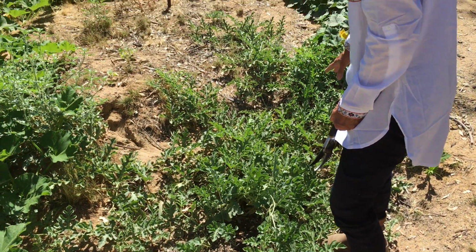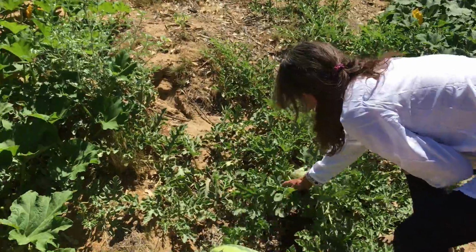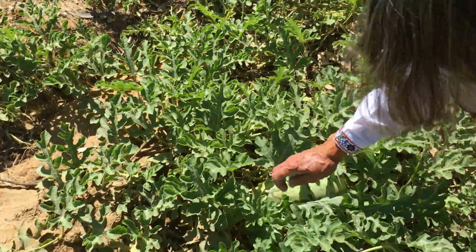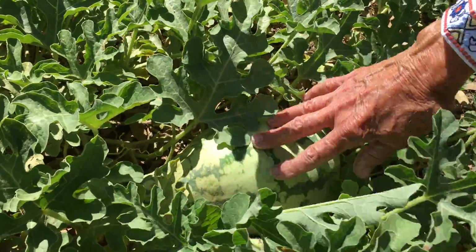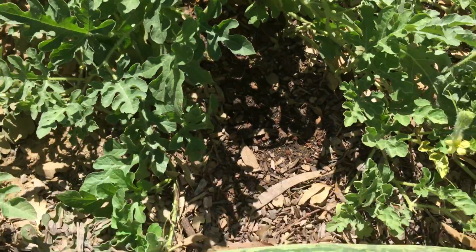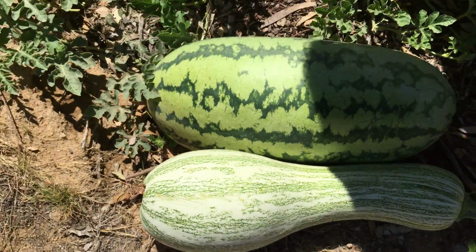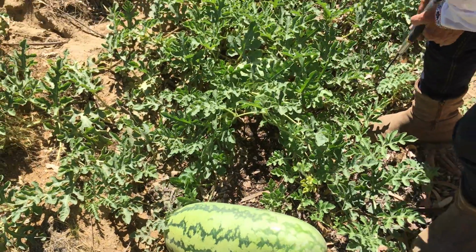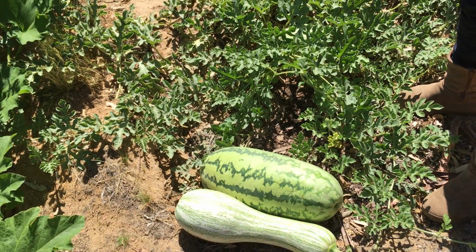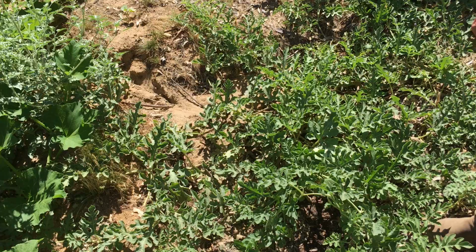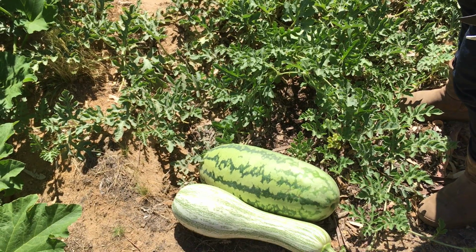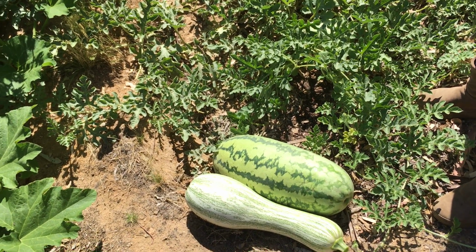Okay, here's another one. This is a baby. It's still growing. But do you see how it has imitated, it has copied this squash's shape? Who ever heard of a watermelon looking like that? So they look alike, and they look different, and they certainly taste different.